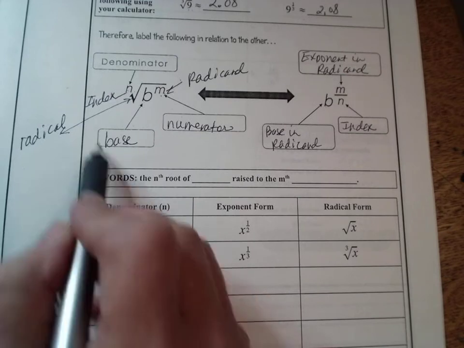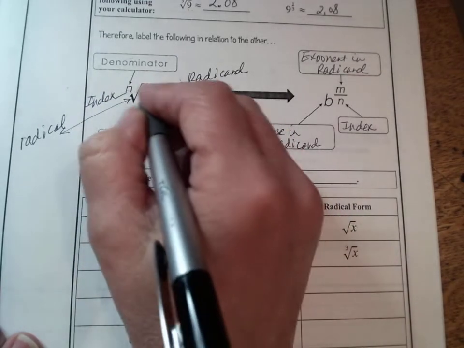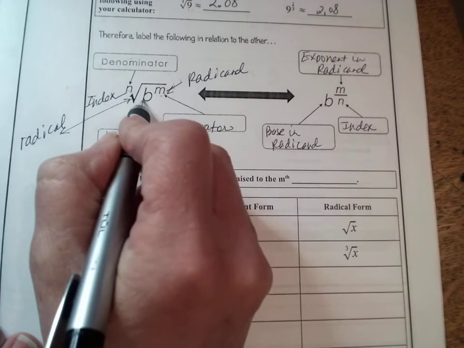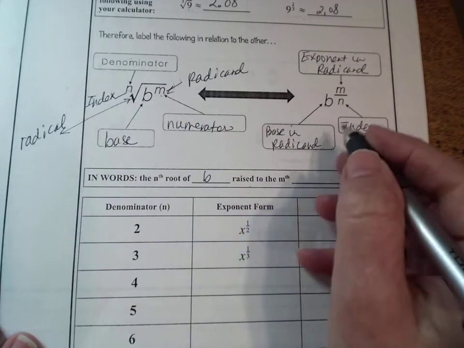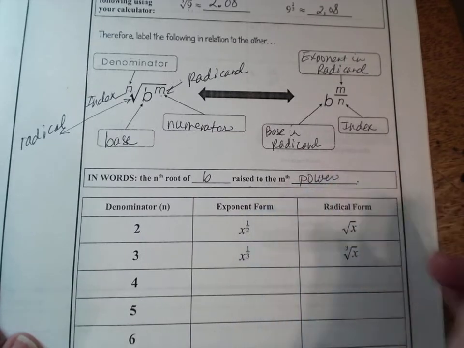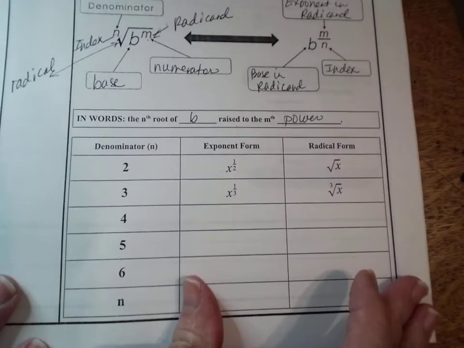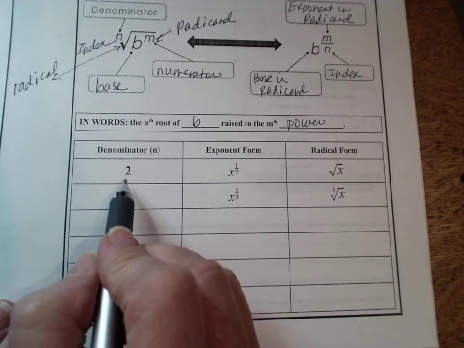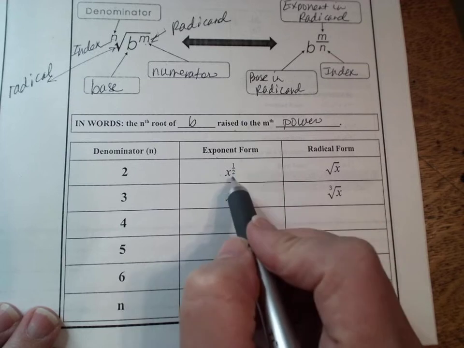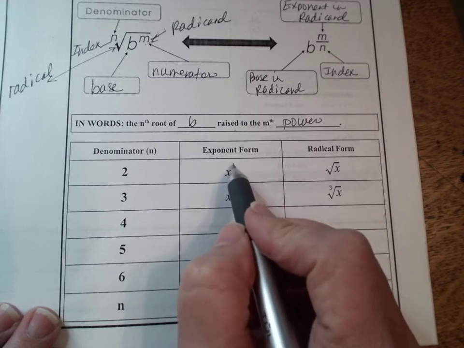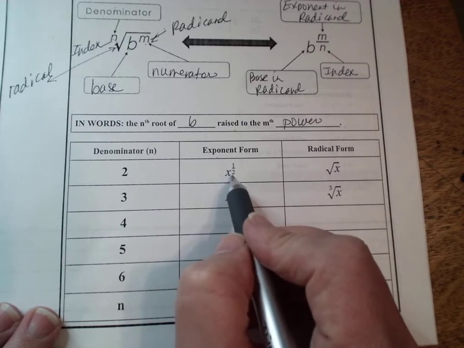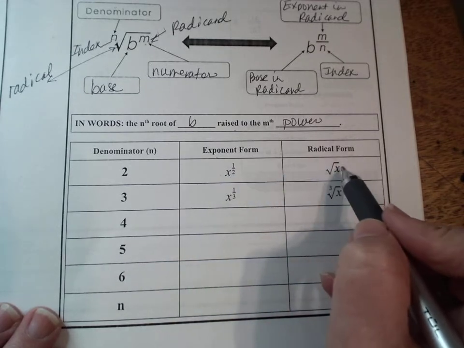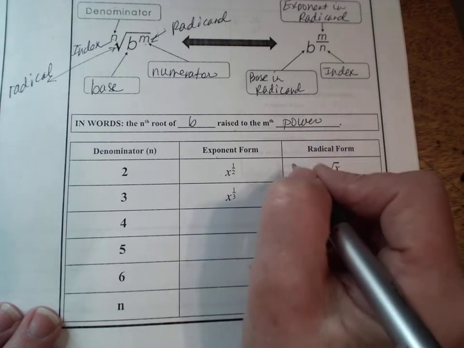In words, the nth root, so let's say that's a 4, is the fourth root of b, whatever this base is, raised to the nth power. I know right now it seems crazy, but we'll get it. If the denominator is 2, our exponent form is x to the 1/2. In radical form, x to the 1/2 and the square root of x are the exact same thing.